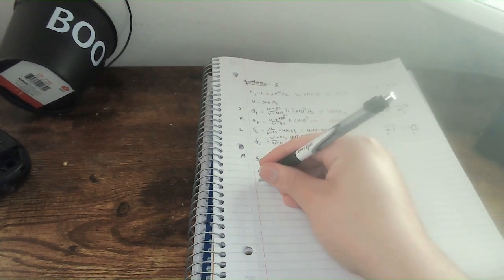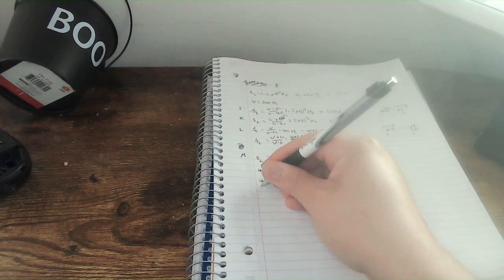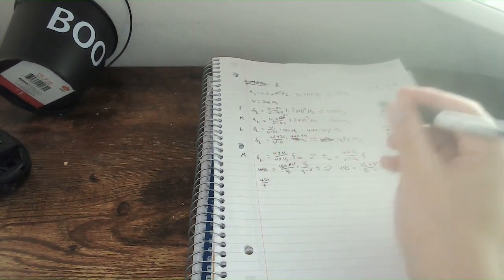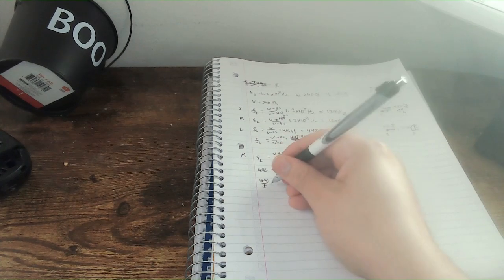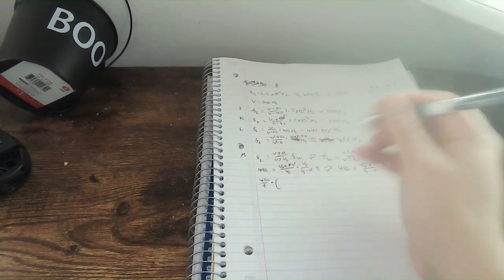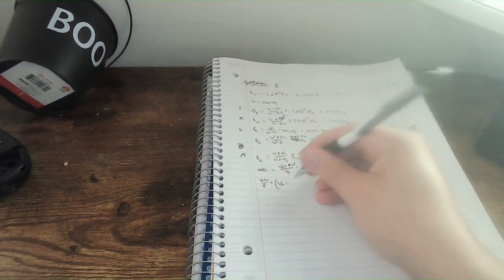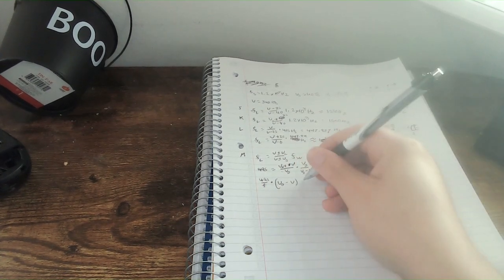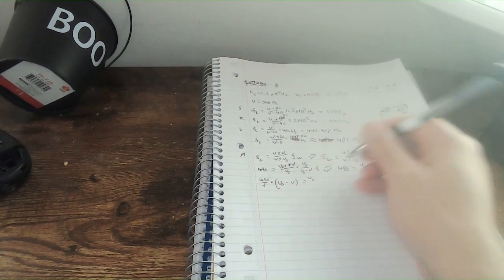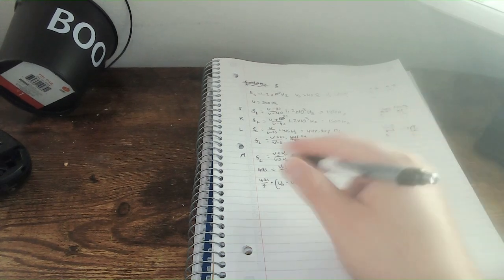So we can take 495 divided by the frequency, multiply it against V naught minus V equals V naught plus V, and I hope to God this is right.